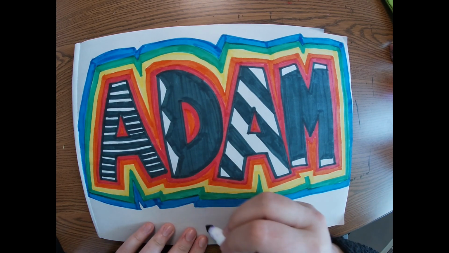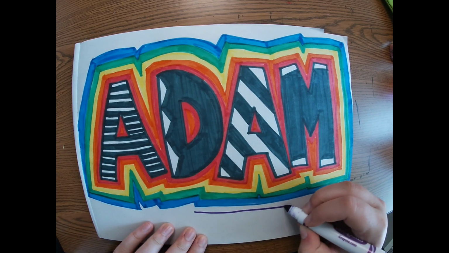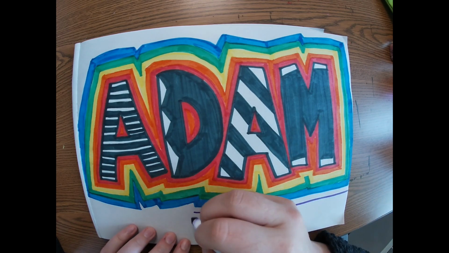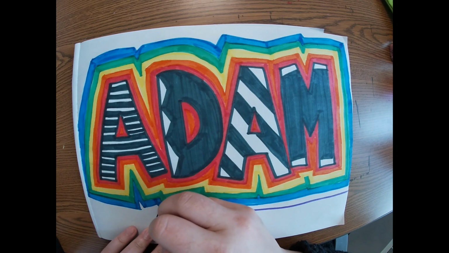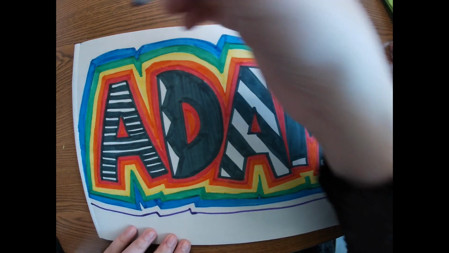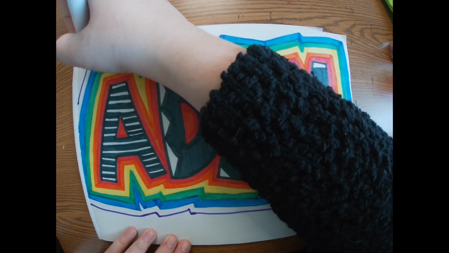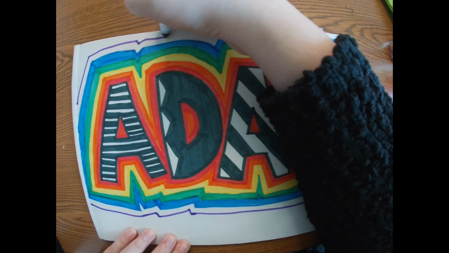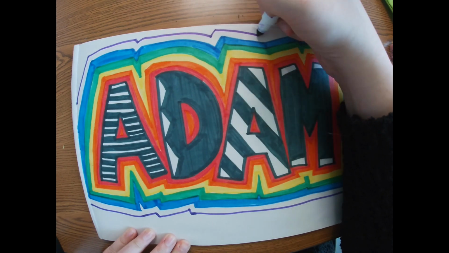So friends, you'll see that my layers are already at the end of the paper. We're going to continue on as if the artwork extends off the paper. So I'm just going to keep going with my layers, starting from the bottom and working up at the top. I'm just following the pattern.